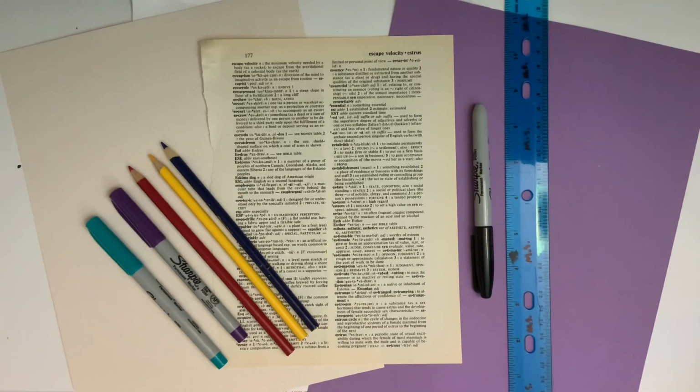For this today, you're going to be needing really any surface of paper. You can use a blank sheet of paper, construction paper, or if you have a book that you don't mind sacrificing. I happen to have two dictionaries, so I use one of them as my art dictionary that I don't mind tearing out and using pages on. So if you have something like that around, you can use that as well.